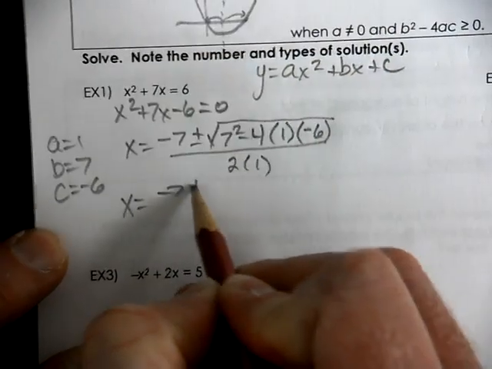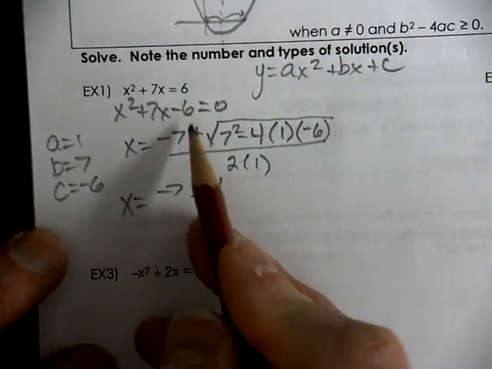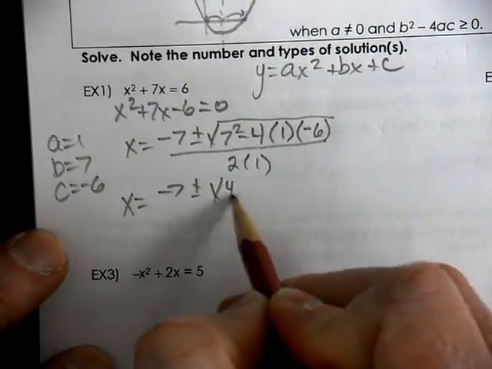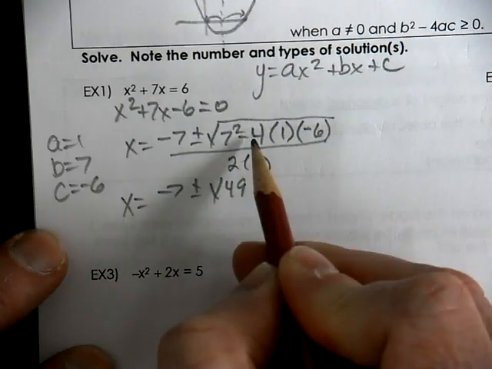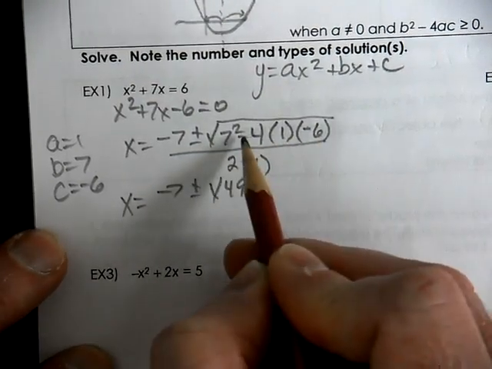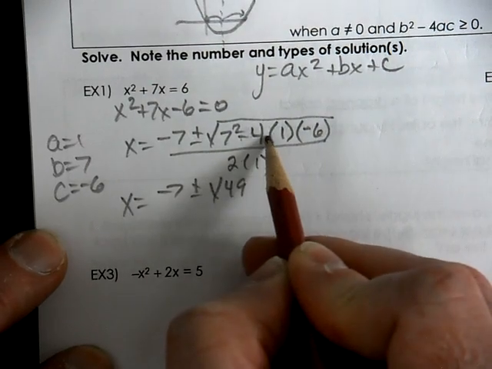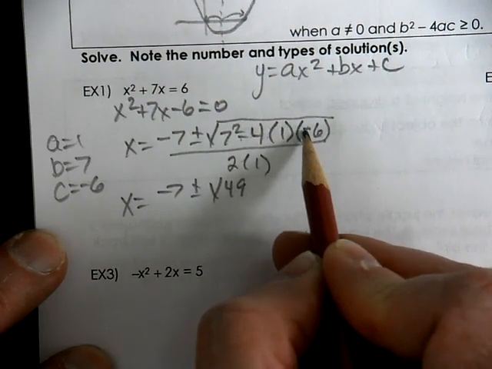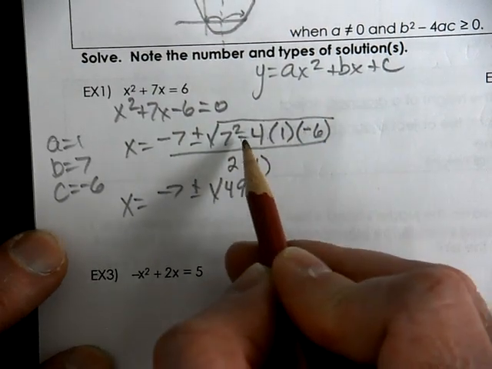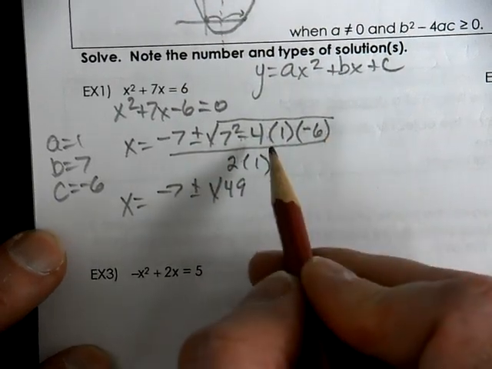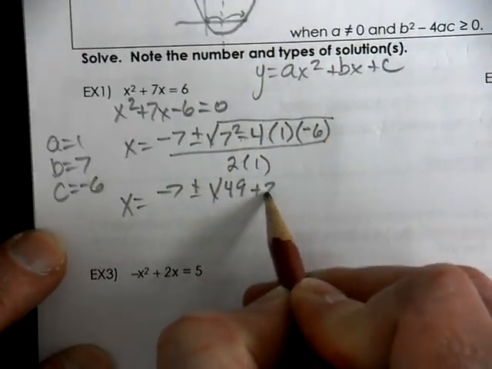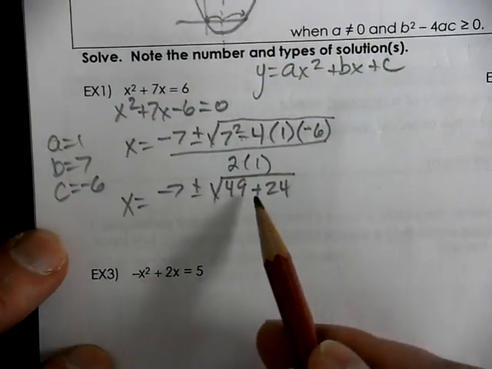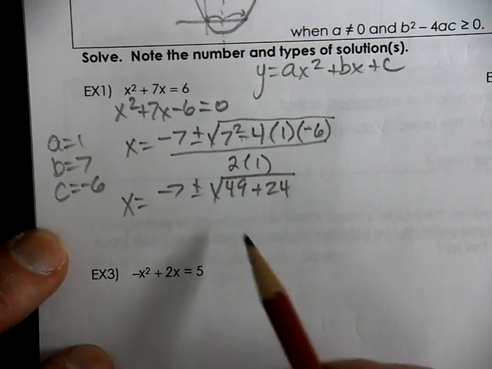x equals negative 7 plus or minus. I can't simplify that at all, so it stays negative 7. 7 squared is 49. Now, this is where lots of mistakes happen for people who do it by hand. This is minus 4 times... 4 times 1 is 4, and 4 times negative 6 is negative 24. So this is minus negative 24. Minus negative 24 is actually positive 24. A lot of people might make a mistake and call that a negative 24, so you've got to be careful.